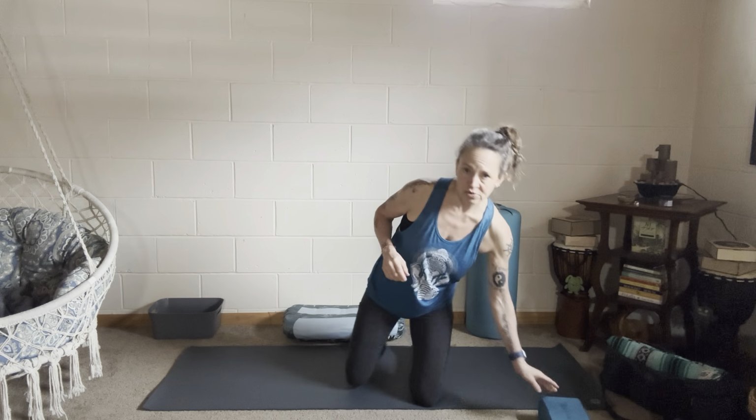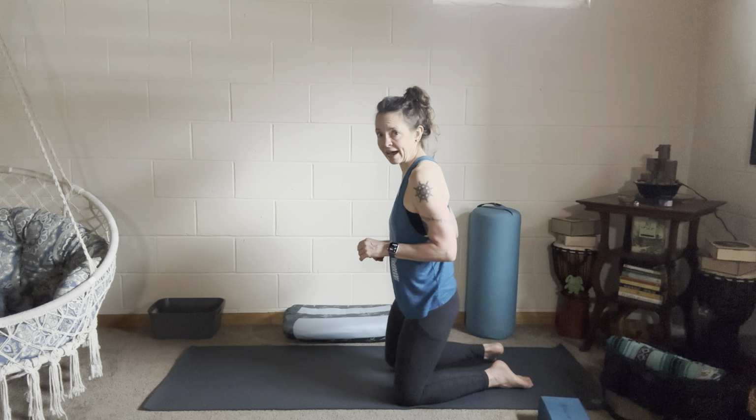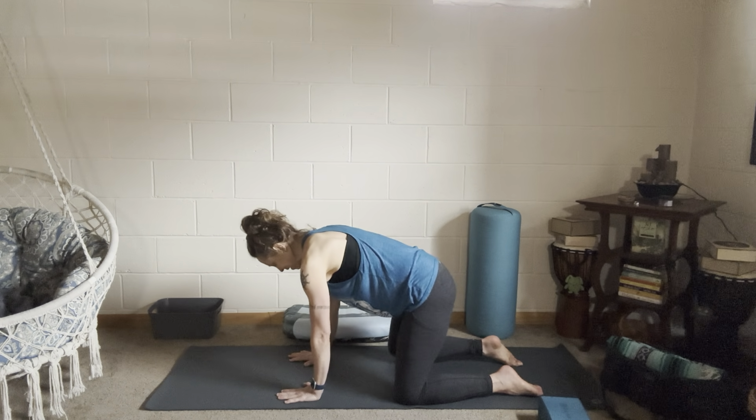Now, after Shavasana or some other centering pose, I would offer a warm-up. And the things that I want to warm up are the joints, the spine, the hips, things like that. So a couple of poses that are good for that are cat and cow, warming up the spine.